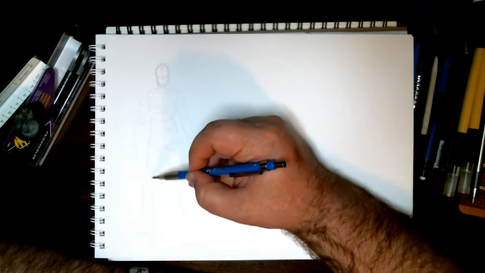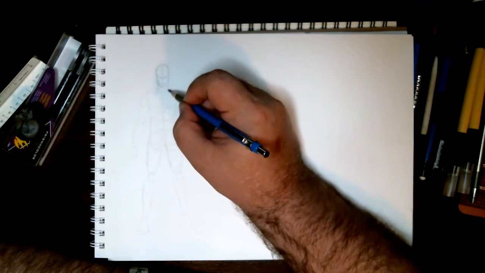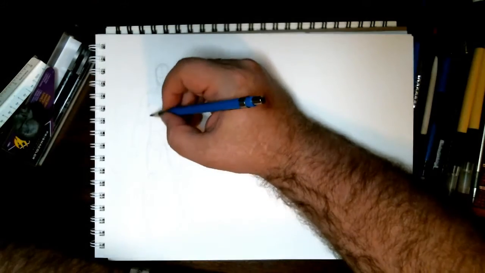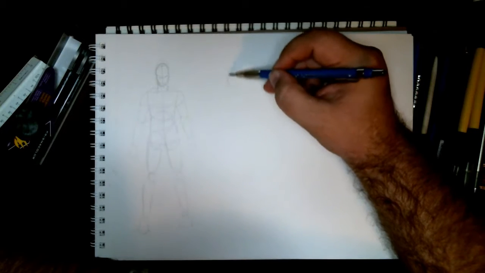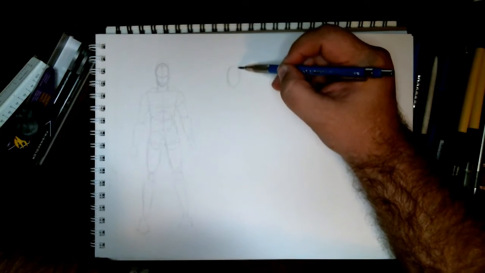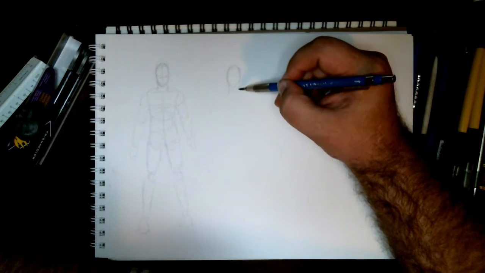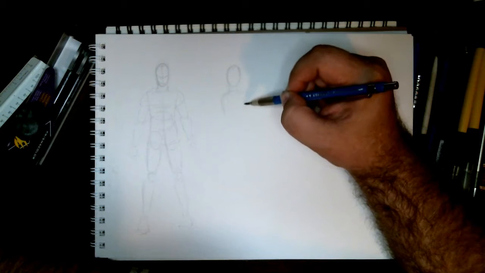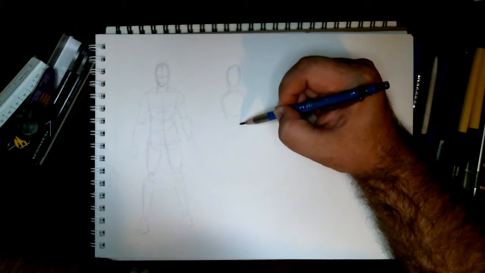Normally what I would do is, if this is the type of character that I wanted, this is a guy. If I wanted to draw a lady, it would actually be pretty similar, just a slightly different shape, a little more rounded.